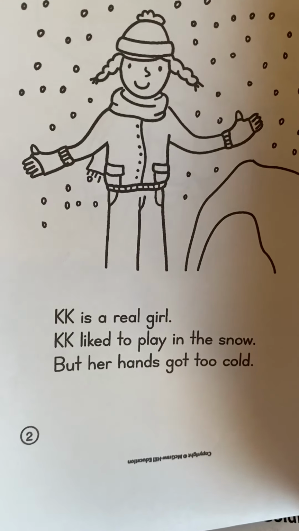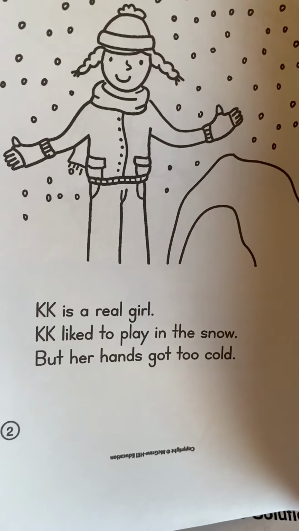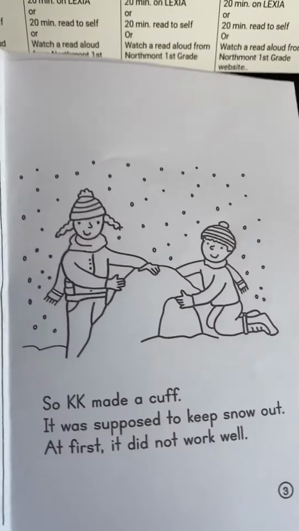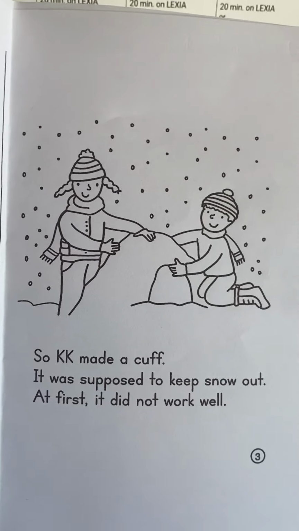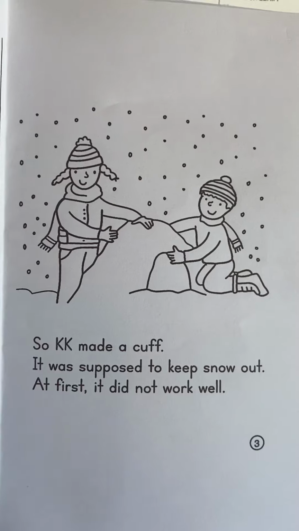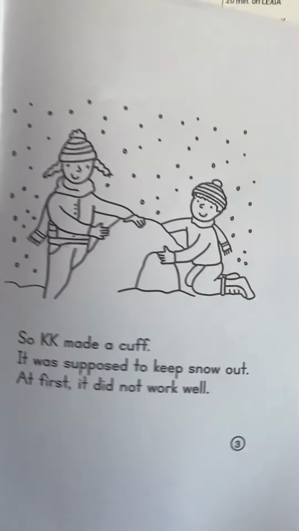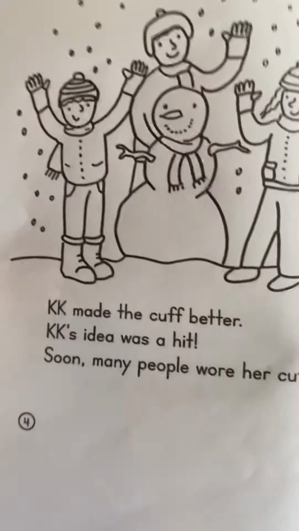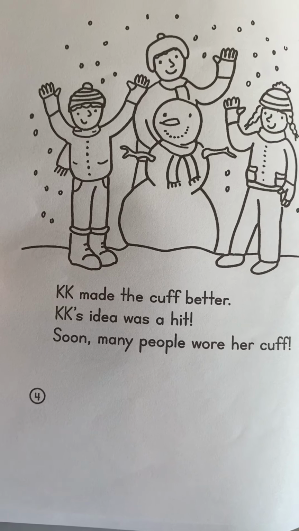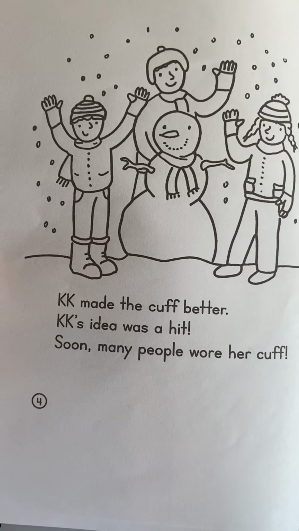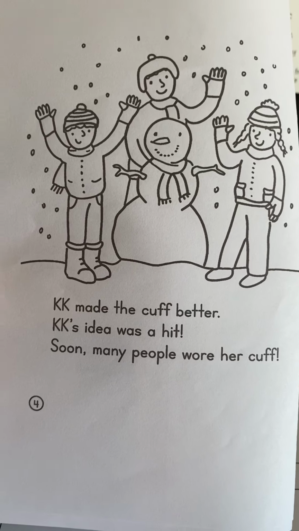KK is a real girl. KK liked to play in the snow, but her hands got too cold. Ugh, that sounds like a problem. I don't like it when my hands get too cold. So KK made a cuff. It was supposed to keep out snow. At first, it did not work well. KK made the cuff better. KK's idea was a hit. Soon, many people wore her cuff.